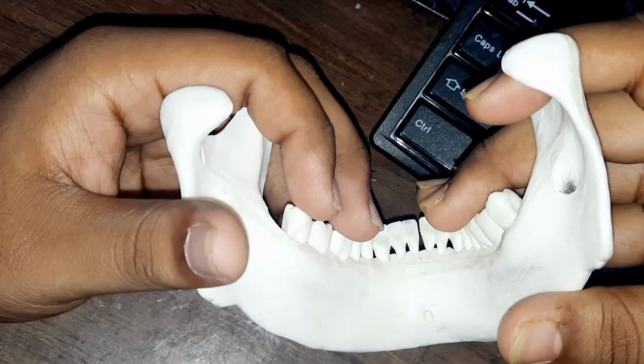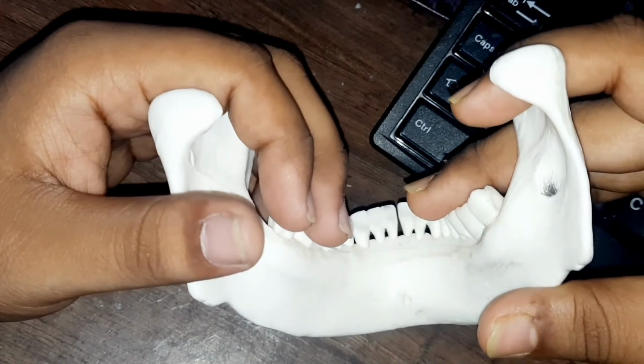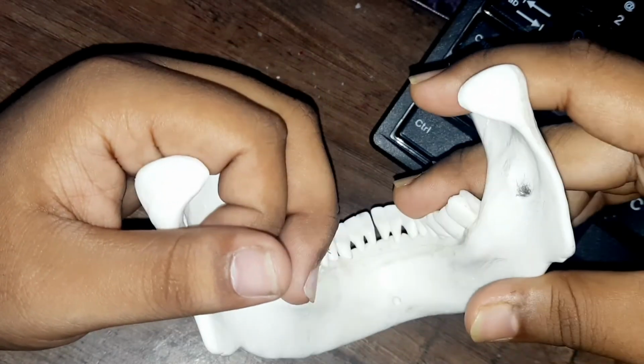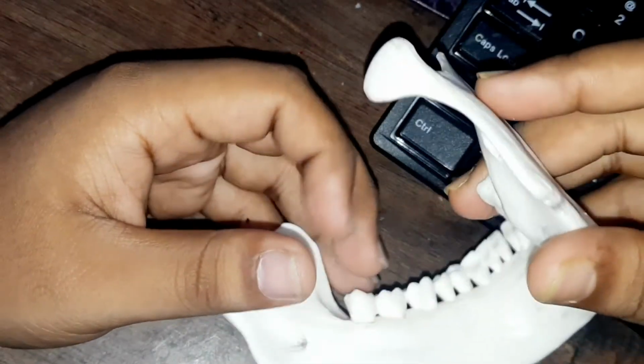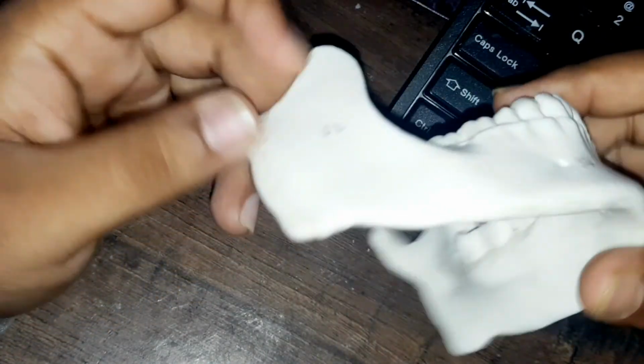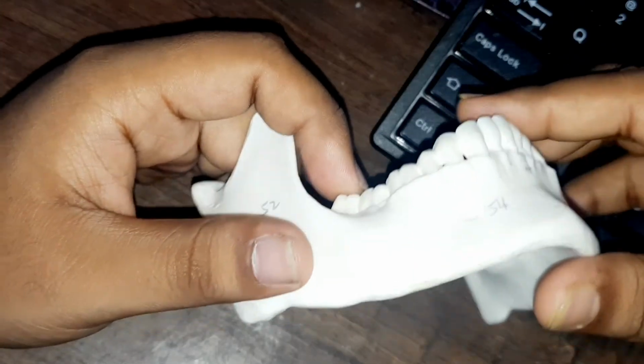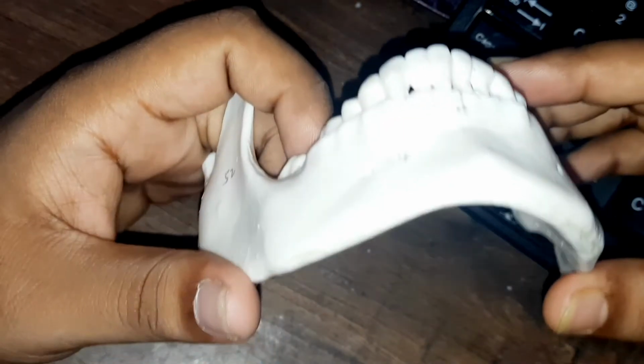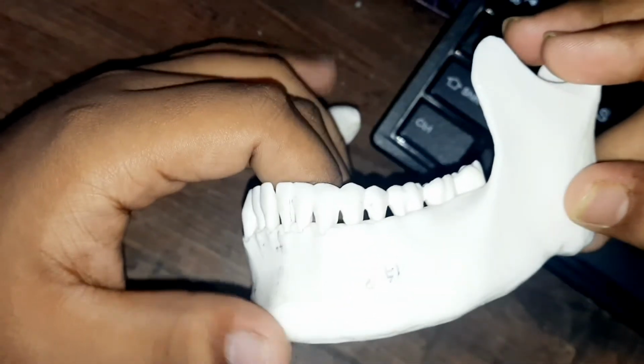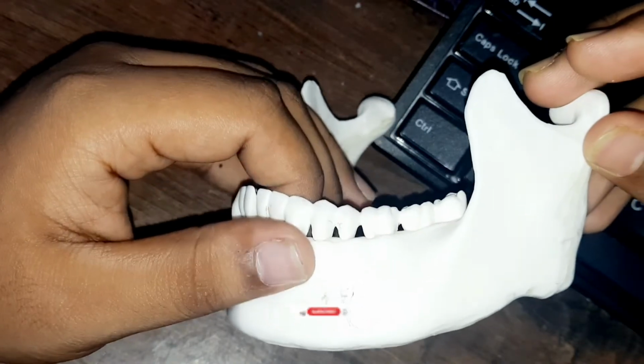So guys, in today's video we are going to discuss the second part of the mandible, that is the muscle attachments which are related with the bony surfaces of the mandible. And in the next video, that is in the third part, we will be discussing the nerve supply and the blood supply in the mandible region.